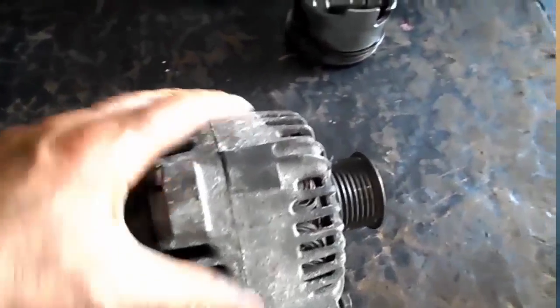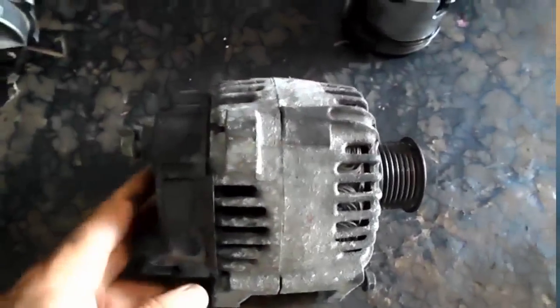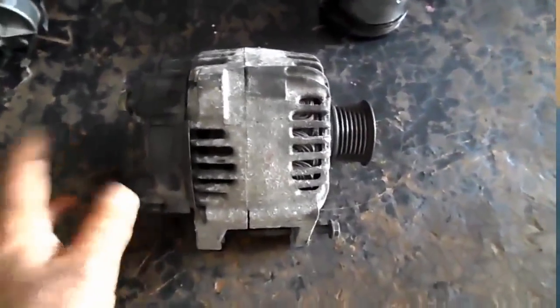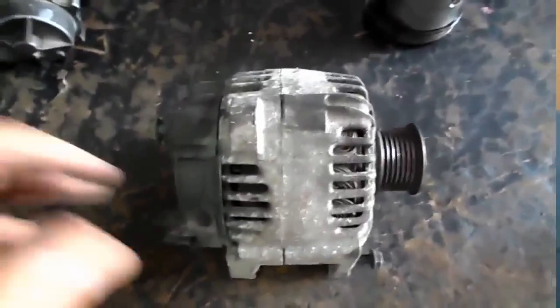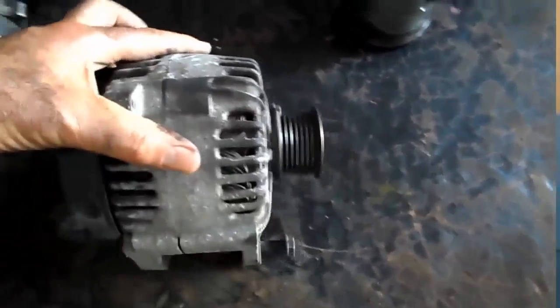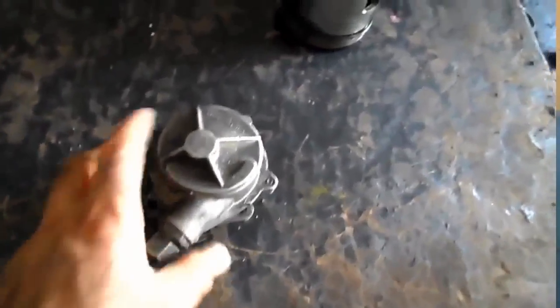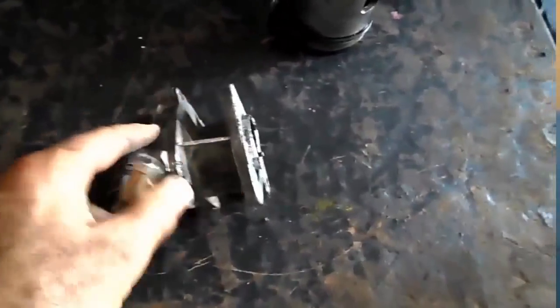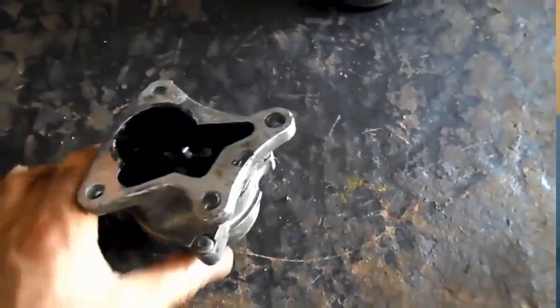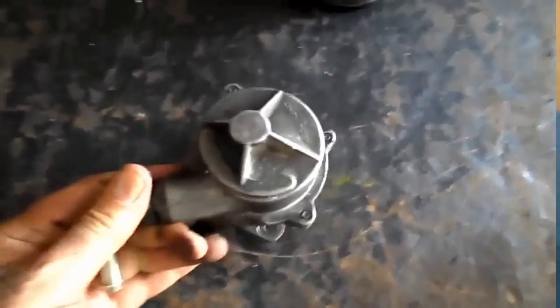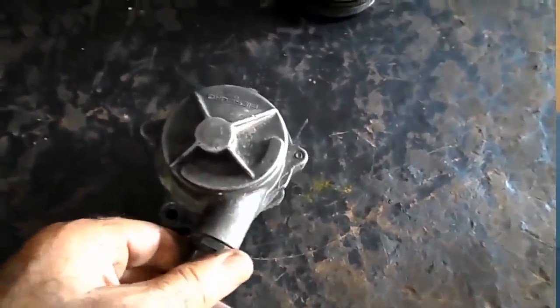A lot of people hear about the generator, but they don't know what the generator is, or what its function is. Now, this is the vacuum pump. It pumps air to the brake system, to use the brakes.